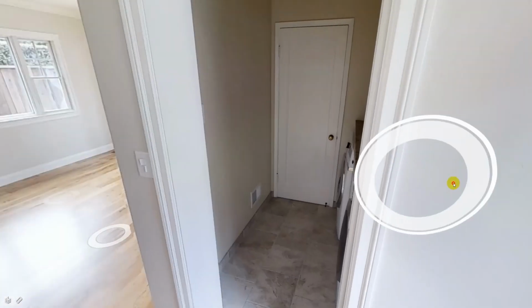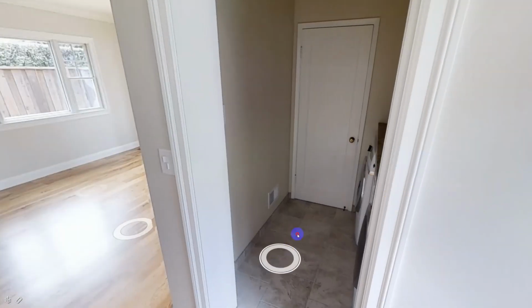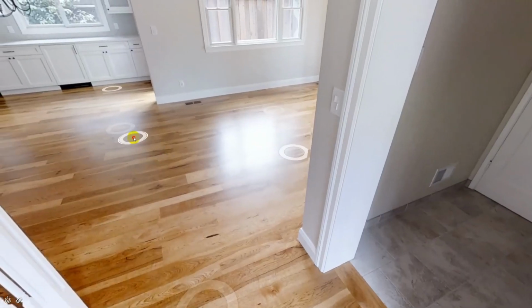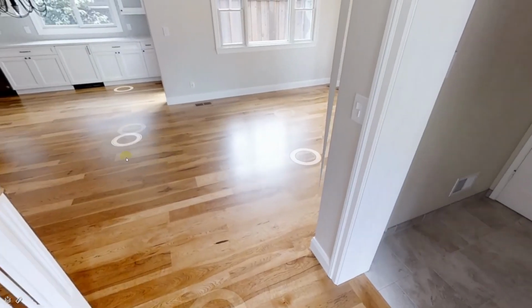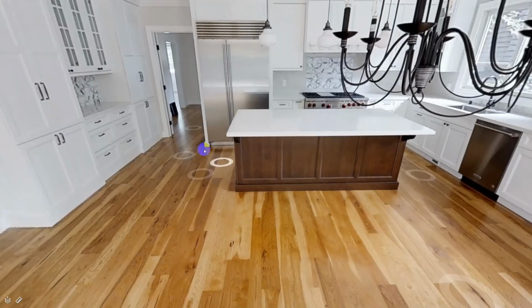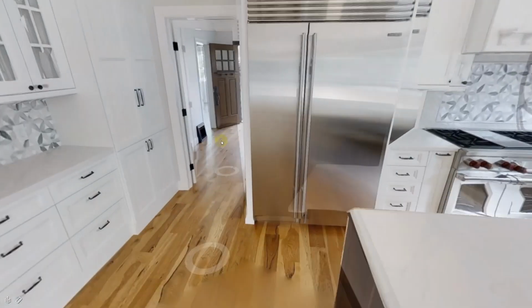Look at the tile, wow. And that could have been a great family room. So they didn't take that out, but pretty much everything else. If we go in the front room, you can see the ceilings there.